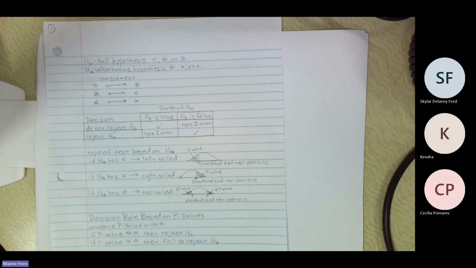There are lots of really helpful charts in the textbook that I would suggest you rewrite in your notes or take pictures of or something like that.